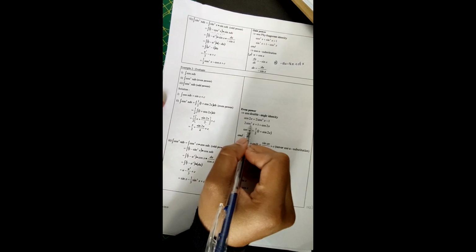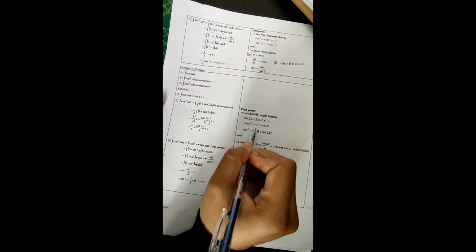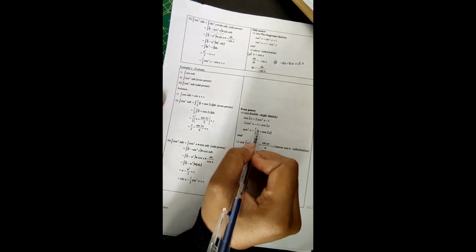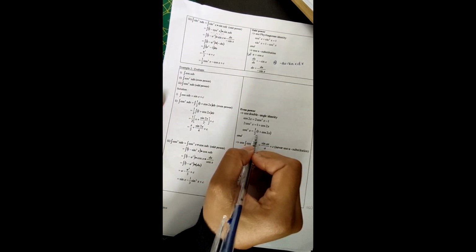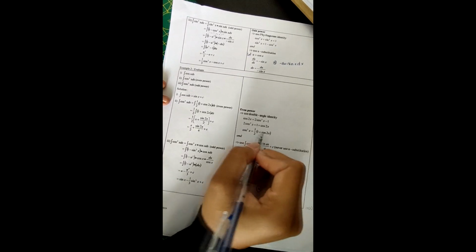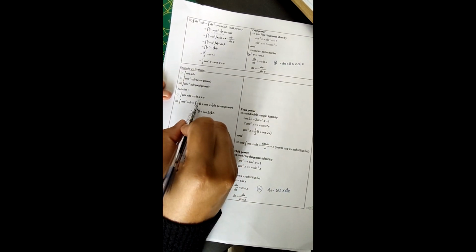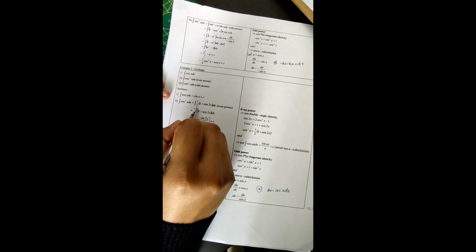So kita nak cos square sahaja. So cos square x equal to 1 over 2 times 1 plus cos 2x. So yang ini kita akan gantilah. Okay, so untuk even power, so 1 over 2 kita keluarkan sebab dia constant. So 1 over 2 integrate 1 plus cos 2x dx. So 1 over 2 integrate 1 dapat x.